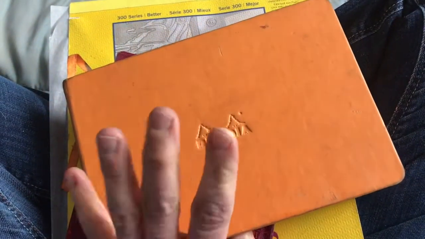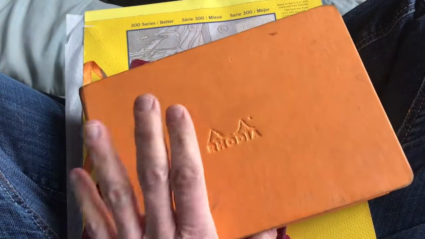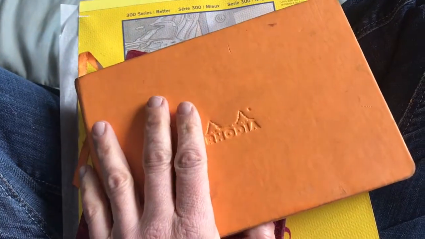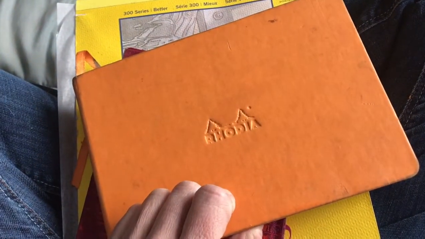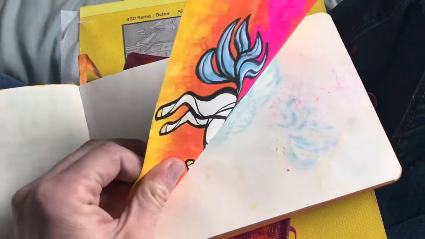So here we are, and this is the sketchbook that I happened to be using. I love this sketchbook. The only thing I don't love about it is when I use watercolor inside of it, the paper crinkles. So anyway, we'll flip open, and you can see I was working on some unicorn artwork.